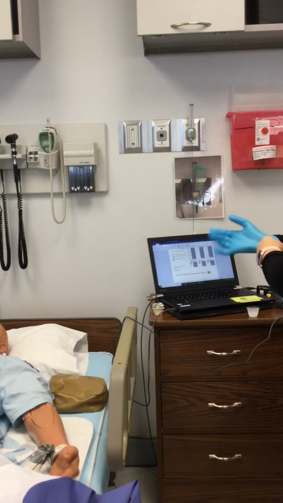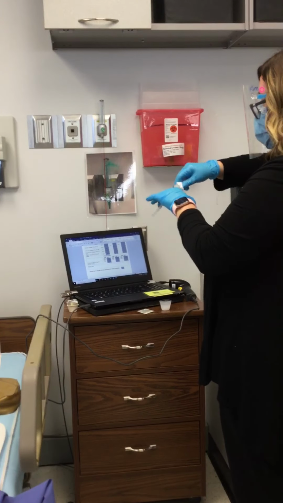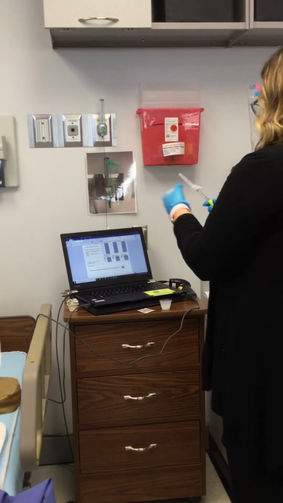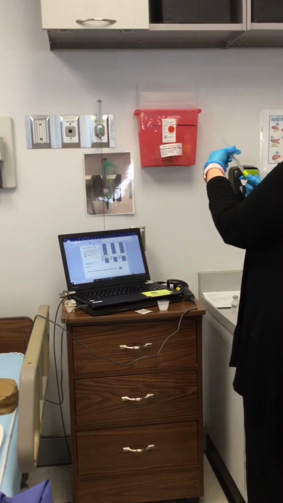And the last thing I'm going to do before I give this, which I probably should have done before now, but we're improvising, is I'm going to change the needle, drawing back air to get all the solution out. Getting rid of that, putting on my fresh needle because I don't want to poke a patient with a needle that's been through a rubber stopper. And I'm going to move it back up to my 2, and I now have a new needle for my patient.